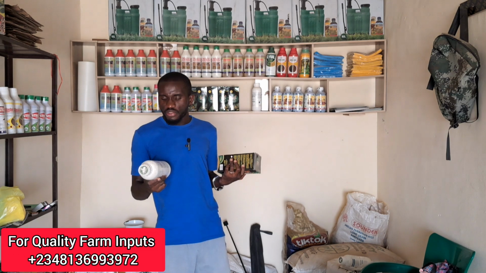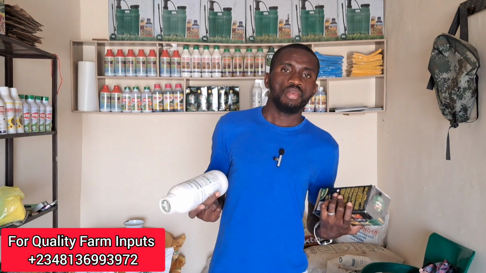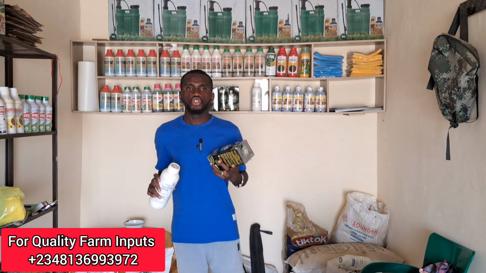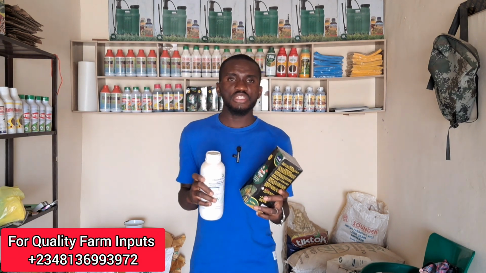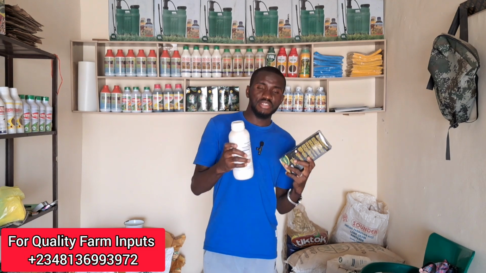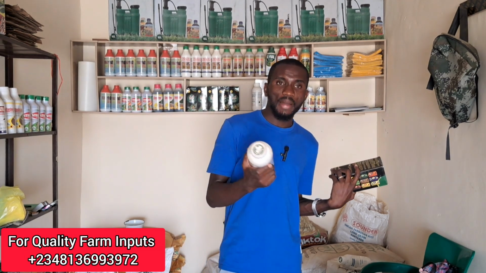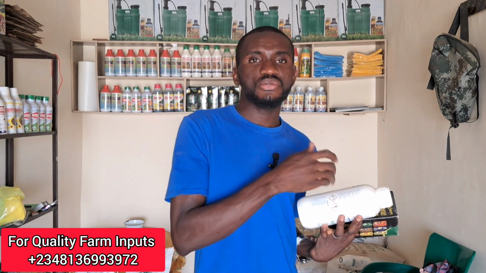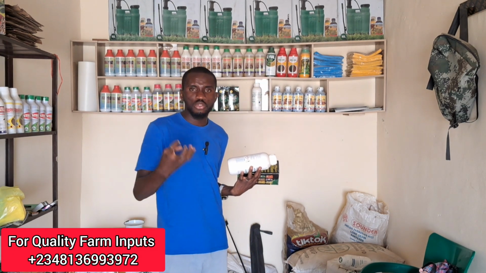Another major difference between liquid fertilizer and granular fertilizer is their time of application. The best time to apply the granular or powdered fertilizer is when it has rained a day before, when the soil is still moist or wet.